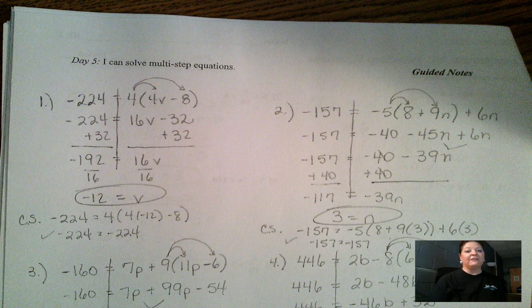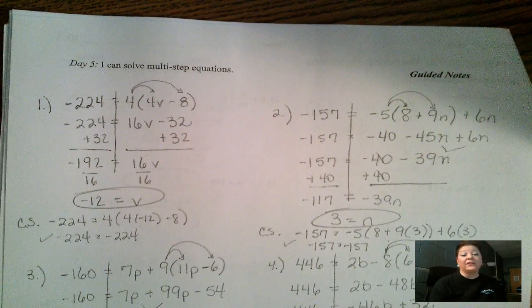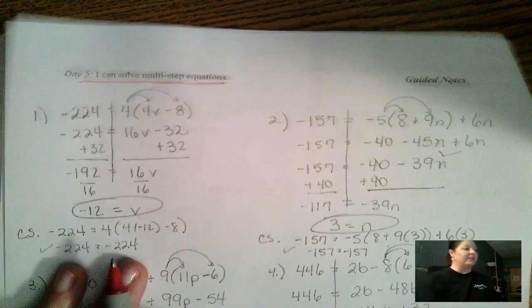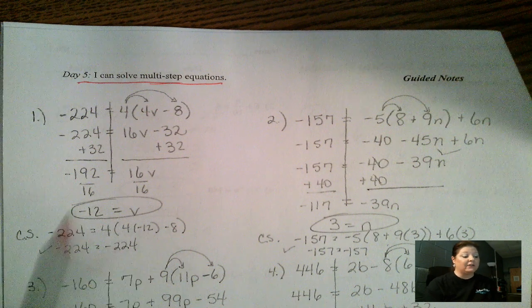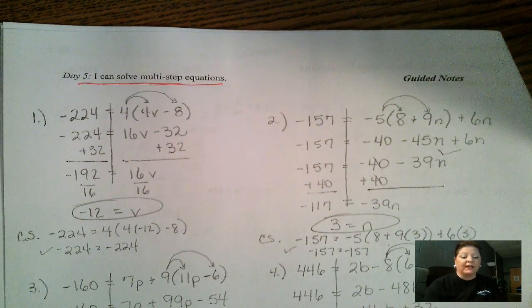Welcome to day 5 of your NTI packet. Today is I can solve multi-step equations. It's right here. Our learning target is. So if you want to, turn to this page, and remember you have 4 examples on how to do this. These are the first 4 questions in the packet.